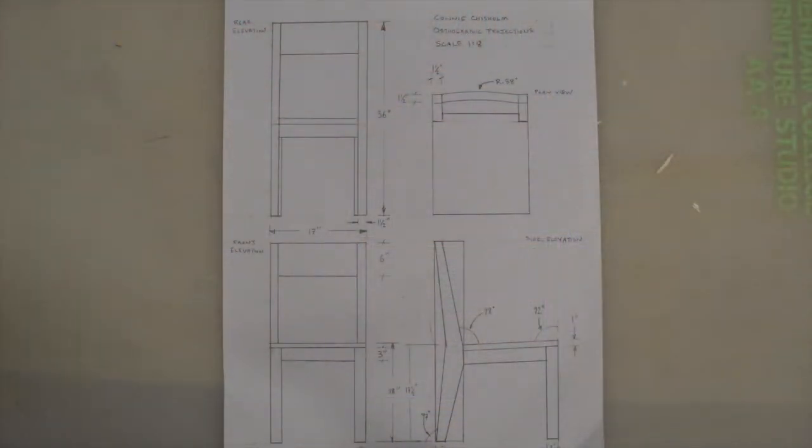Let's take a look at a chair now. I've got an orthographic drawing here of a simple chair design. You'll notice that I've also drawn a back elevation so that I can dimension the lower back rail that sits underneath the seat. I've got all of the critical measurements here, and I've also indicated the angle between the seat and the back.